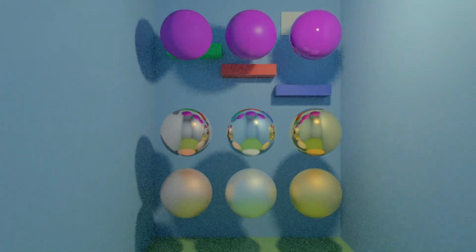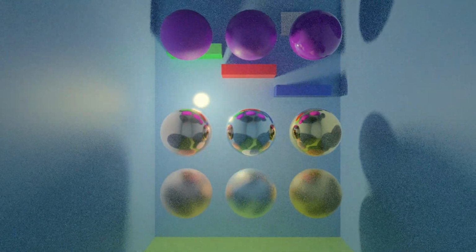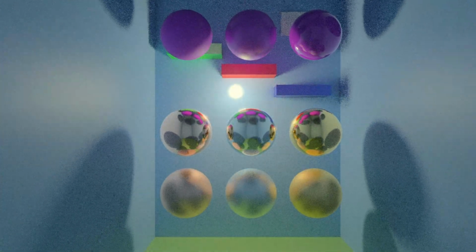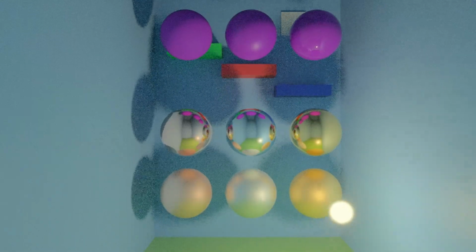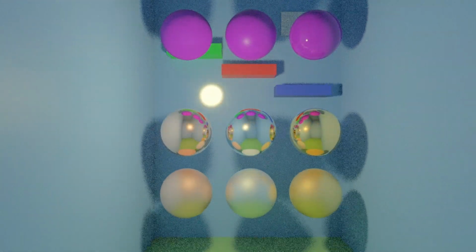So that is the result of adding surface reflections to the path tracer. We still have all of the nice indirect lighting that I talked about in a previous video, but added to that we now have more realistic materials where we can tell how rough or smooth they are.